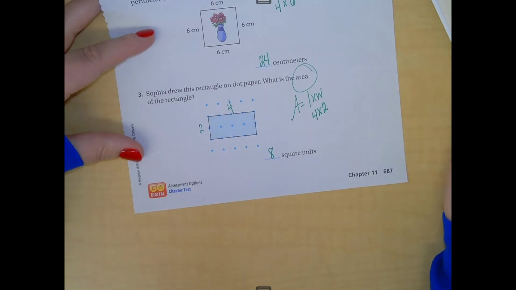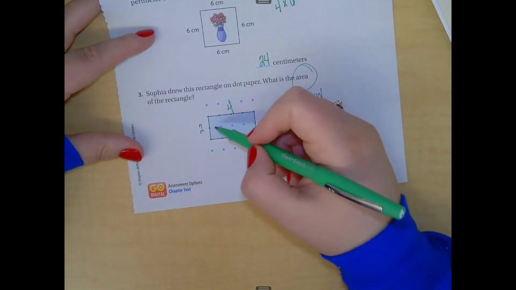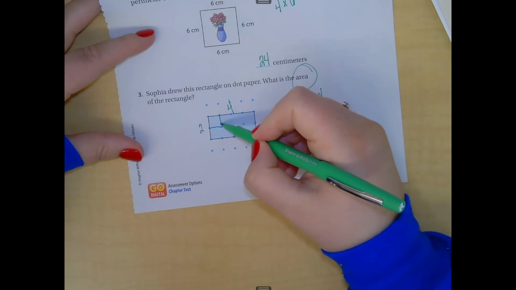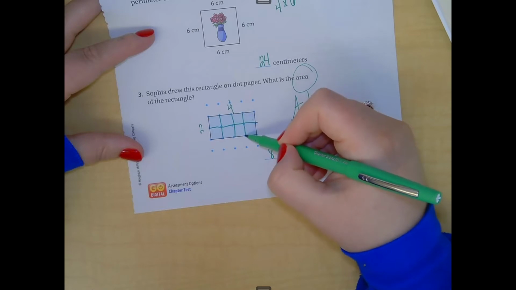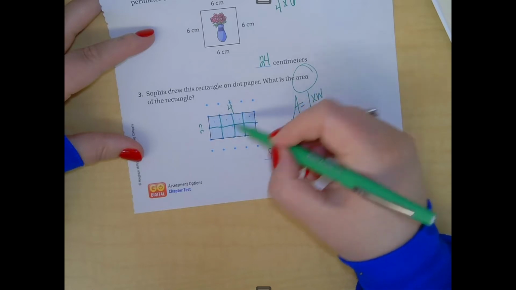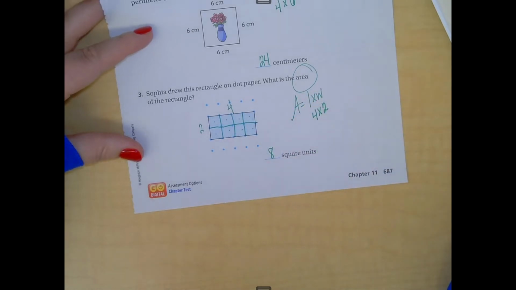You could also finish off your boxes like such. Connect the dots and then count them. 1, 2, 3, 4, 5, 6, 7, 8. Boom.